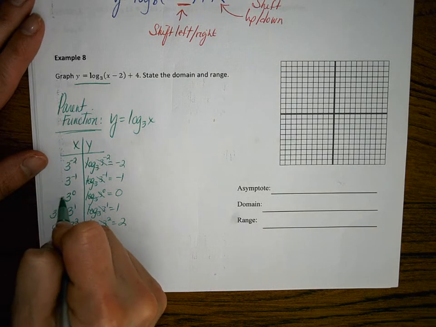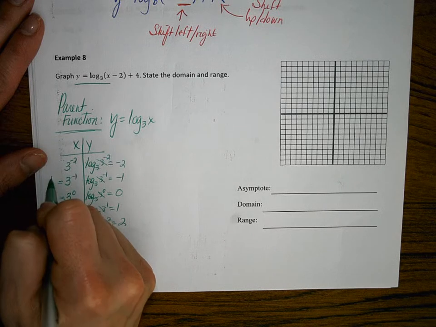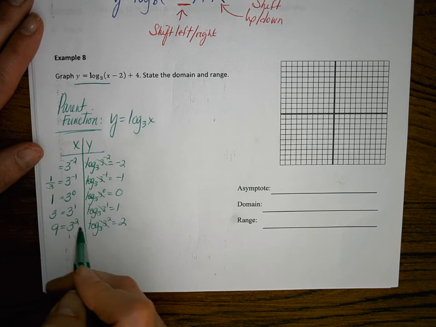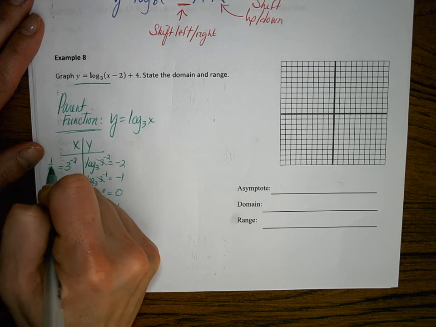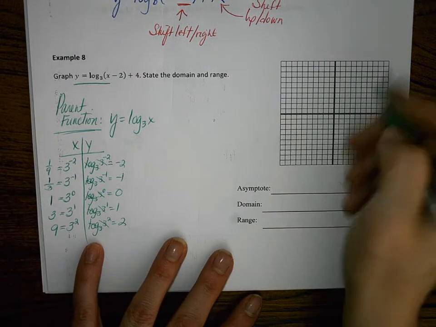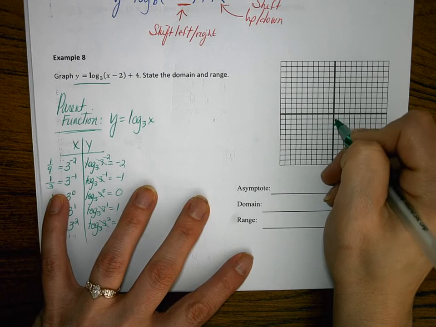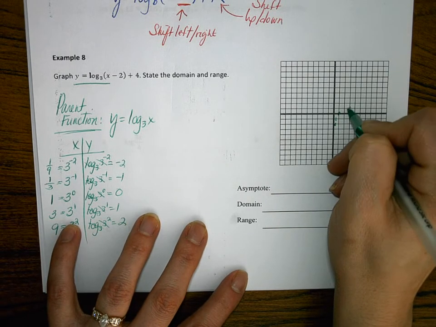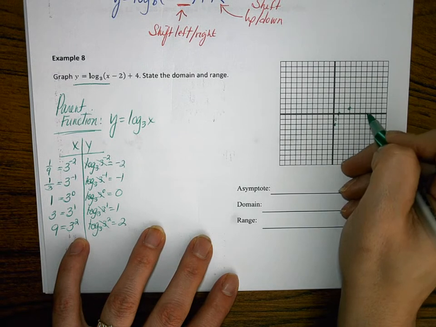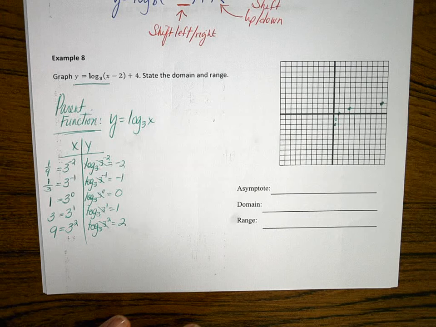Anything to the 0 is 1. 3 to the negative 1 is 1/3, and 3 to the negative 2 is 1/9. Good. So at 1/9, I'm at negative 2. At 1/3, I'm at negative 1. At 1, 0. At 3, 1. And at 9, 2. All right, what else needs to go onto this graph, Kaylee?